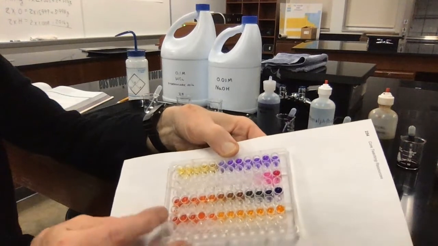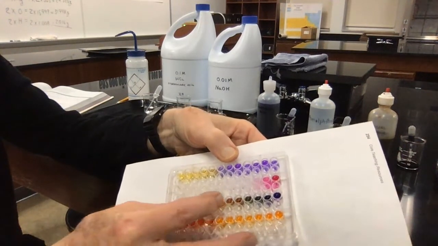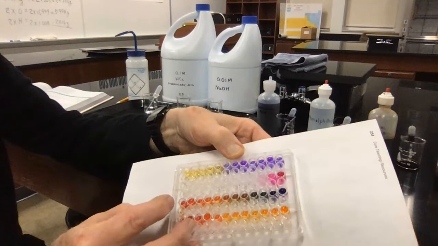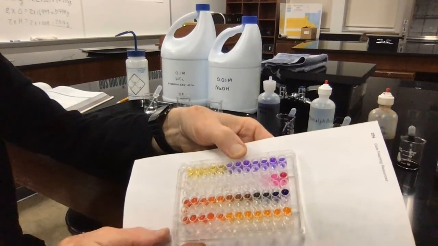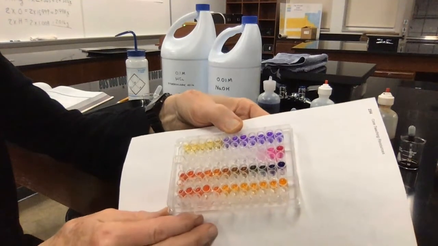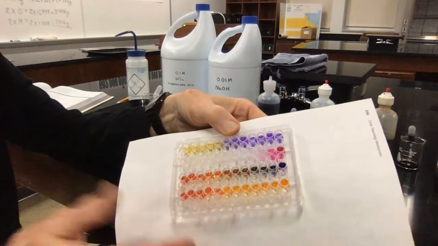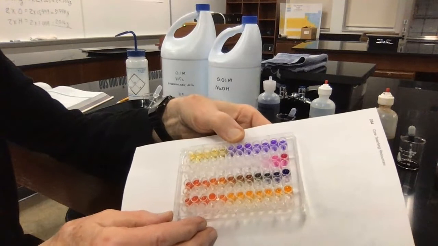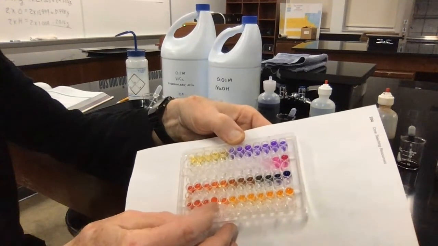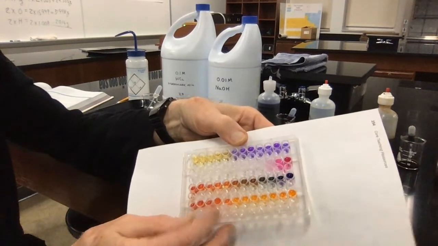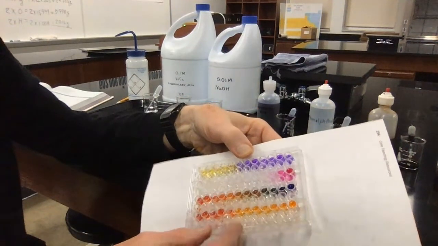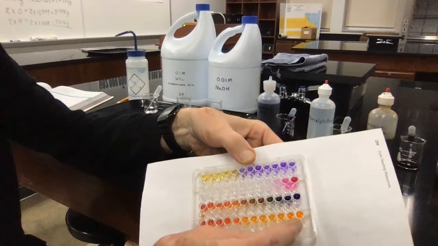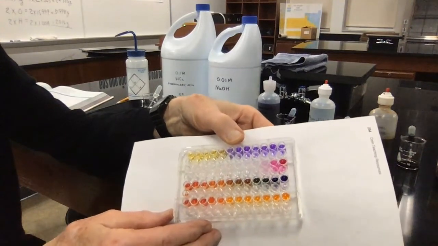My universal indicator, which is actually a blend of a whole bunch of dyes together, goes through a whole range of color. This is always very nice to see when you're doing titrations and reactions with acids and bases, because you can sometimes get a whole rainbow. And then the bottom one is my methyl orange. Starts off in the acid range in the reddish color, and eventually around pH of 5 starts to switch over to become an orange color.